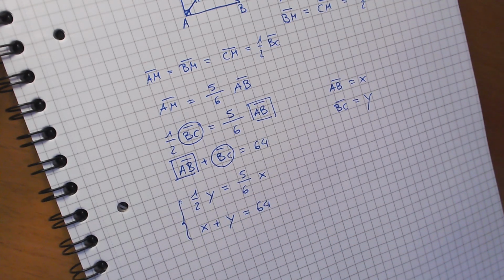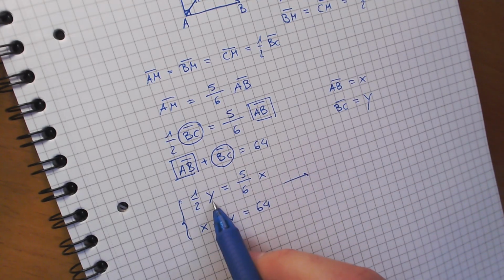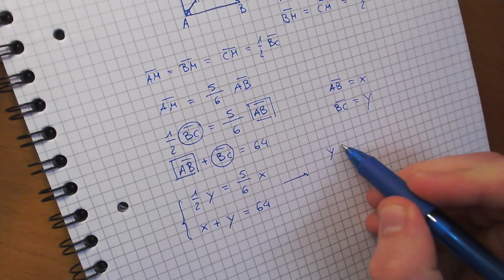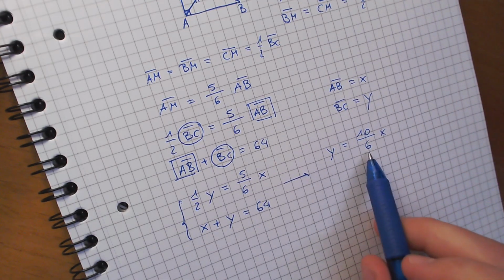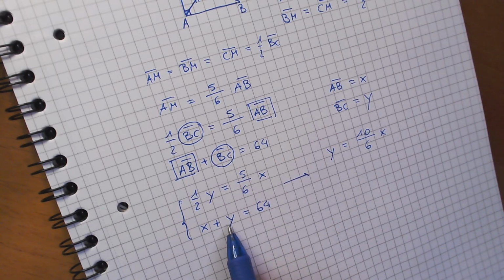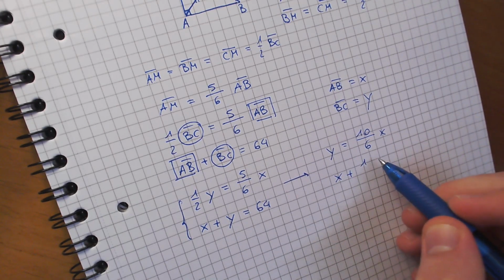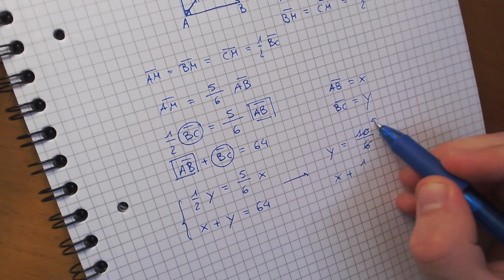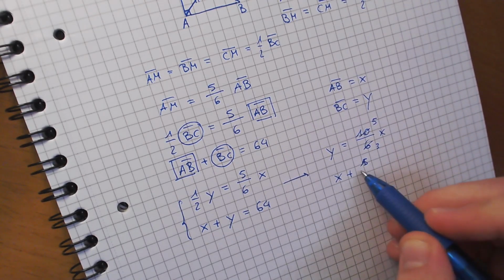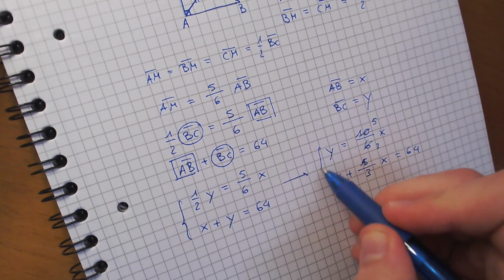Okay, so here we can write that y is equal to 10/6 x. We can write this in the place of y, so here we have x plus 10/6, which is 5/3, x equal to 64.